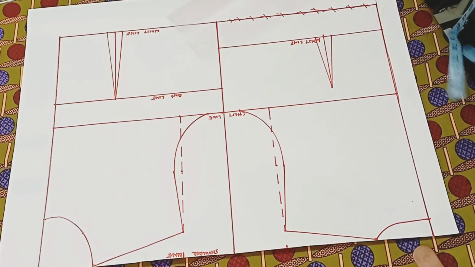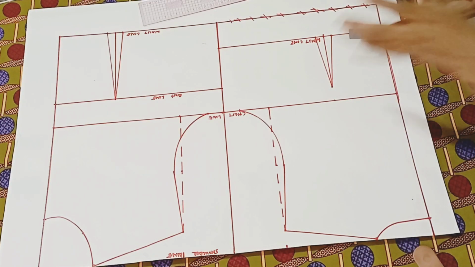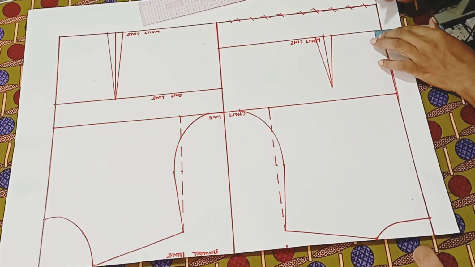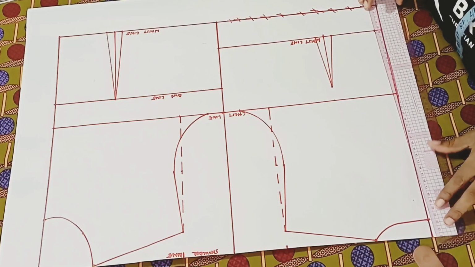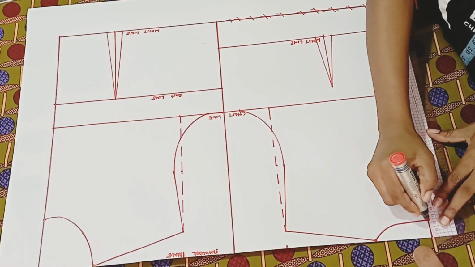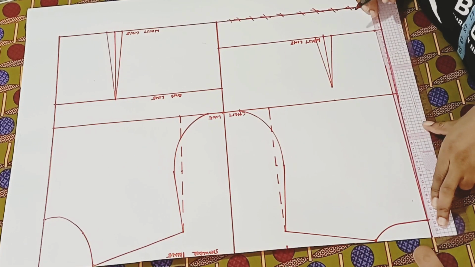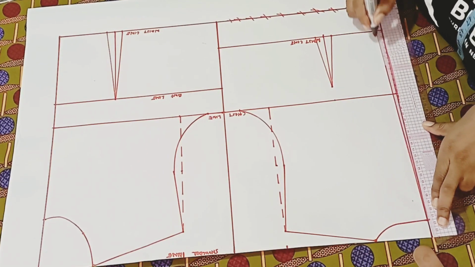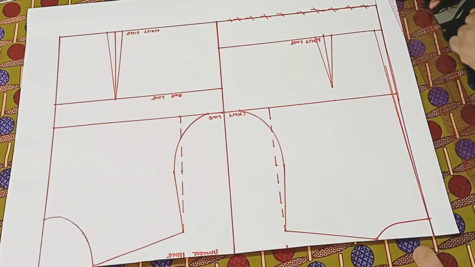Having done that, I would do my back tightening. Now for a female, well, it depends on what you're making. I'll just do a back tightening of 0.5, and I will connect it straight to the neckline like this. This works especially when you're working with stretchy fabrics. Do a back tightening like this of 0.5.